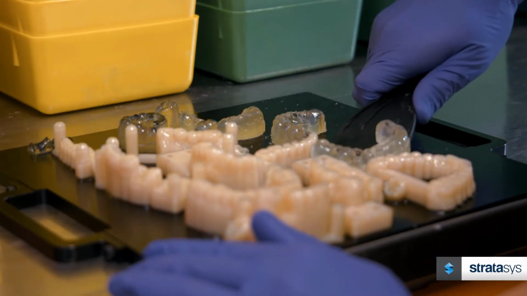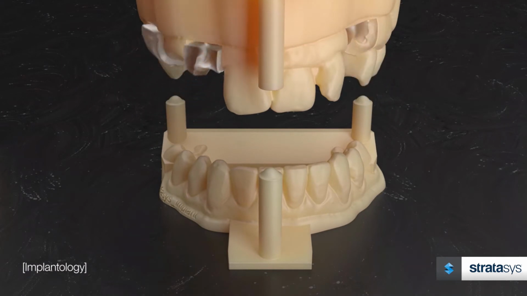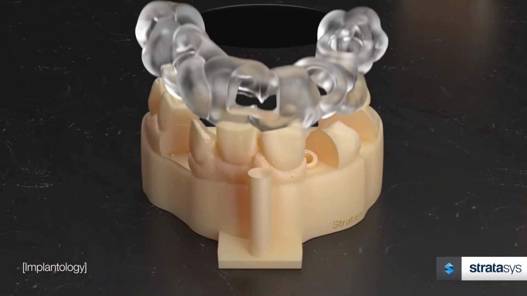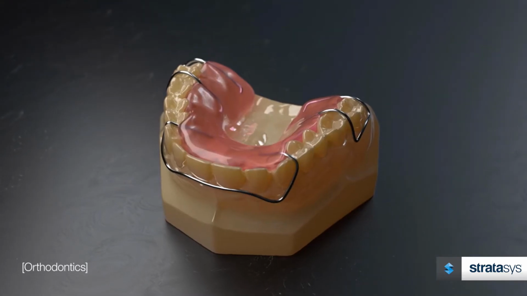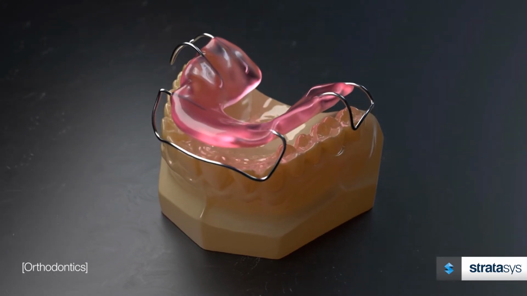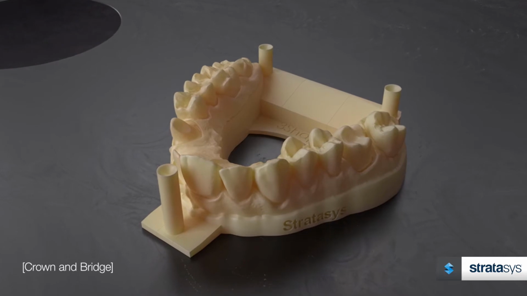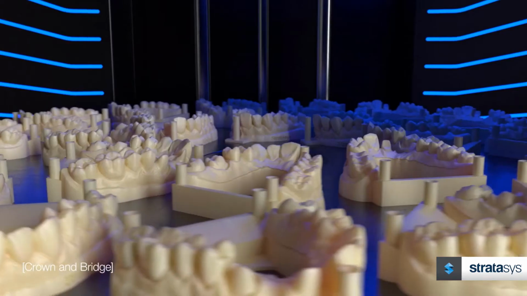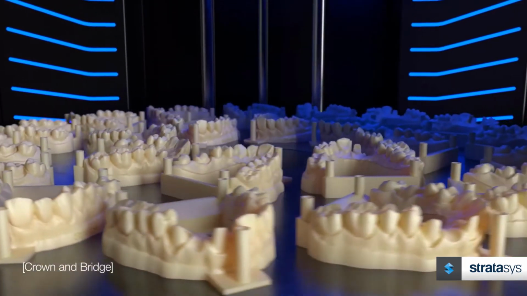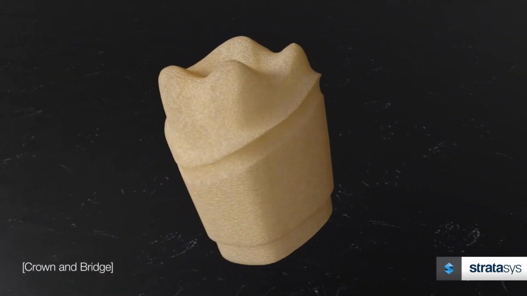It offers the ability to print a range of cases such as implant models with soft tissue that mimic gum textures, custom-fit surgical guides, indirect bonding trays, clear aligners, crown and bridge models, and many more. Digital storage allows for appliance production without needing new impressions from patients, saving on space and chair time.